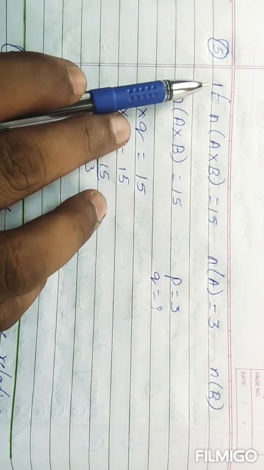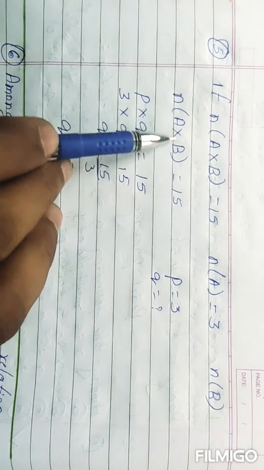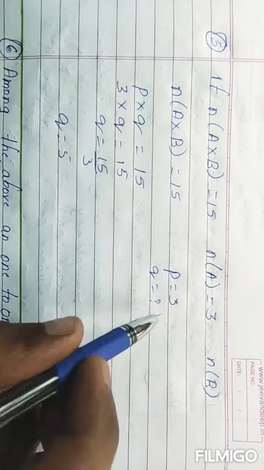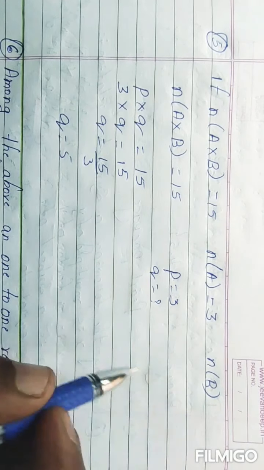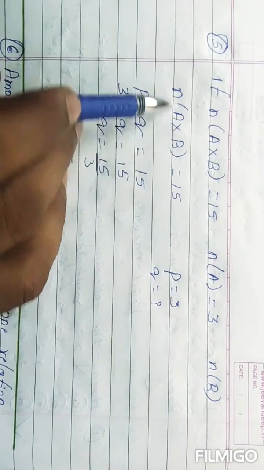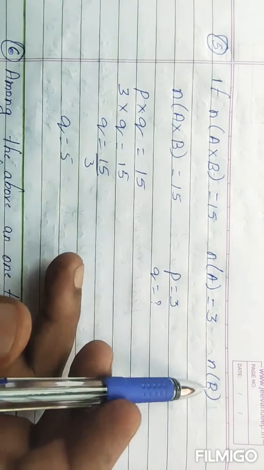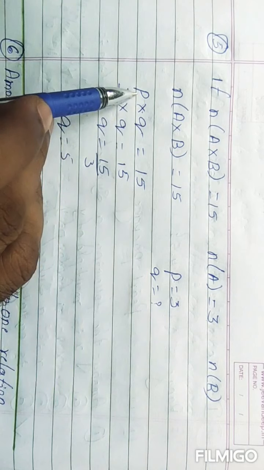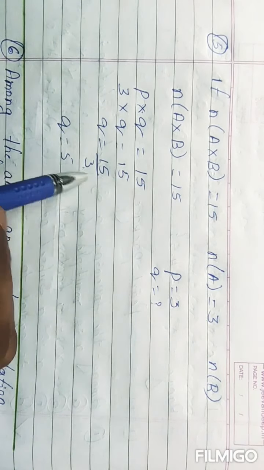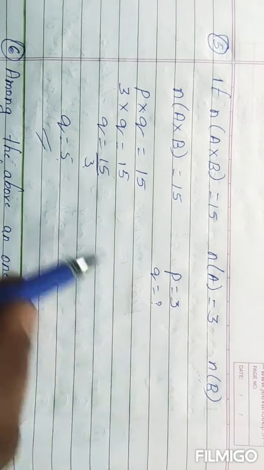Now the number of A cross B is 15, number of A is 3, number of B? A cross B means ordered pairs given. Suppose set A has 3 elements, how many elements set B has, that we should find. Number of A cross B formula is p into q. Here p is the number of elements of set A, q is the number of elements of set B. P is given as 3, q we should find, that is 15. Transpose 3 to this side, 15 by 3 is nothing but 5. So the number of elements of set B is 5.